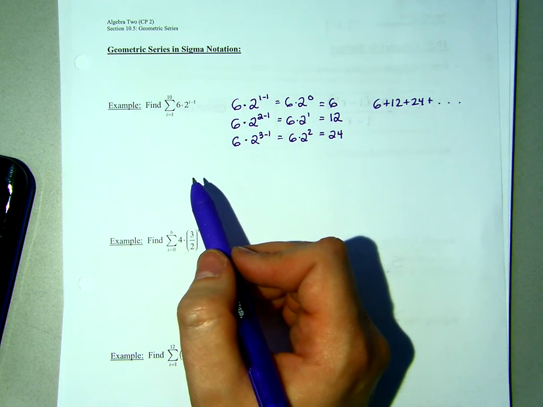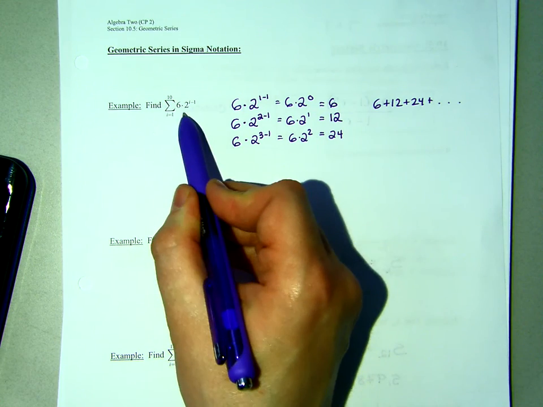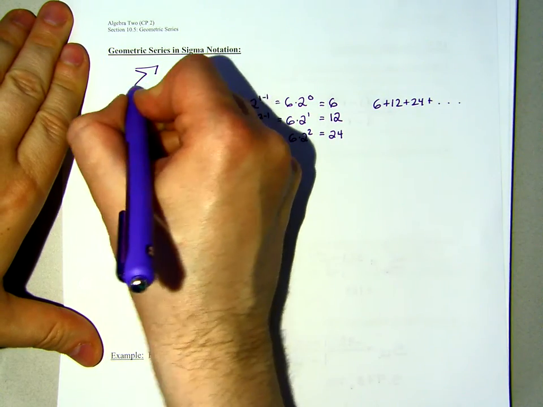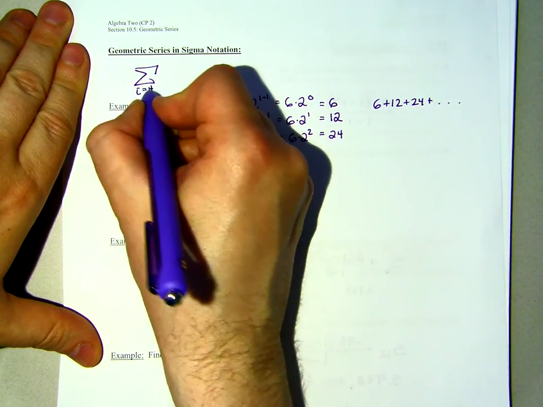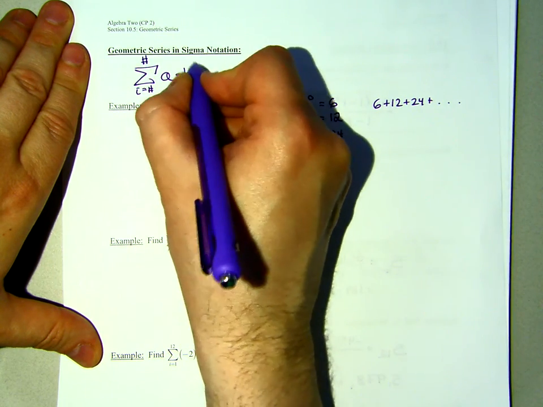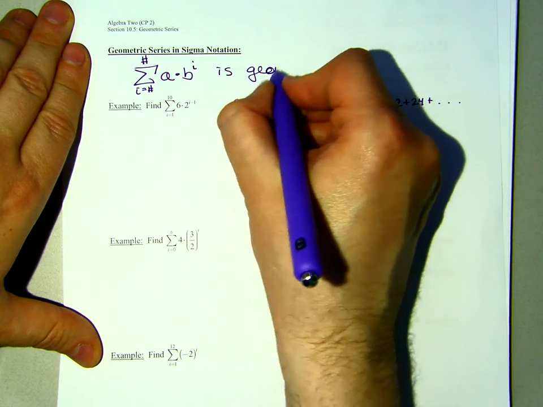There are a couple things I need you to notice here. First of all, when our variable is in the power, it's going to be geometric, because our explicit formula for a geometric sequence had that n minus 1 thing in the power. It's actually going to work if it's just n or i or anything else in the power. If I have something in the form, the sum as i goes from one number to some other number of a times b to the i, that's going to be geometric.